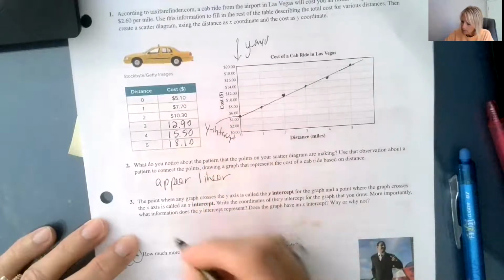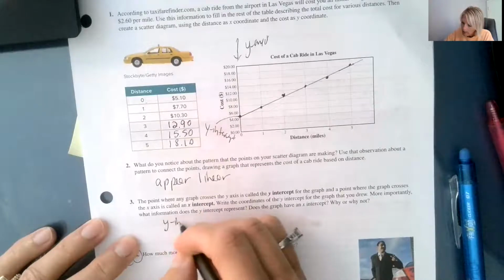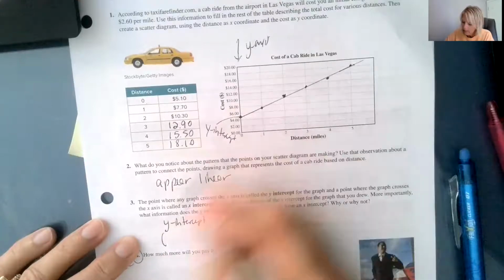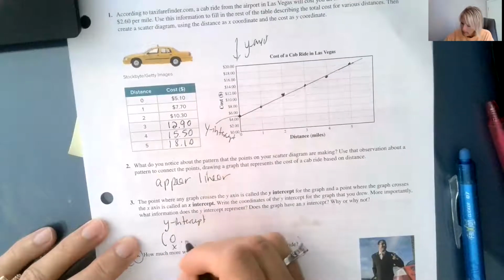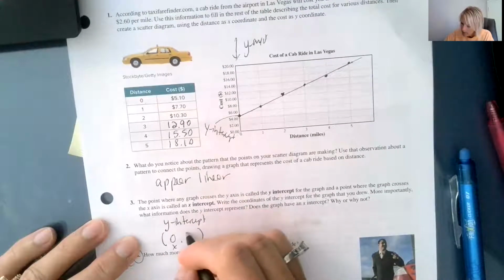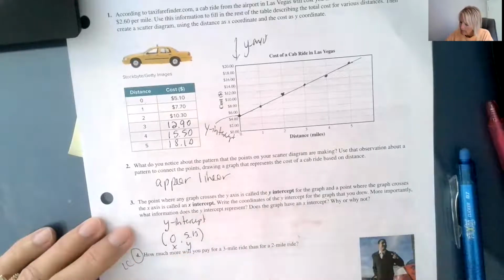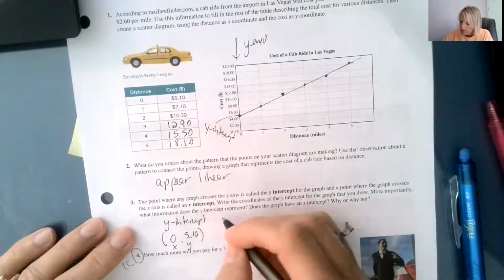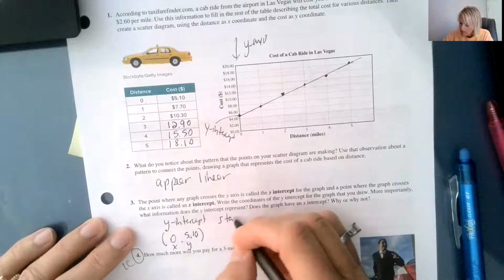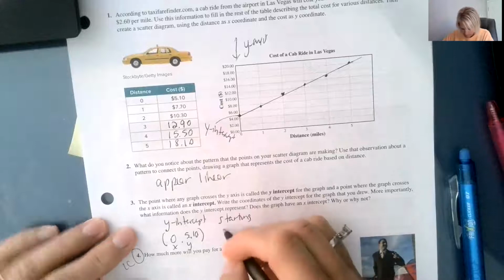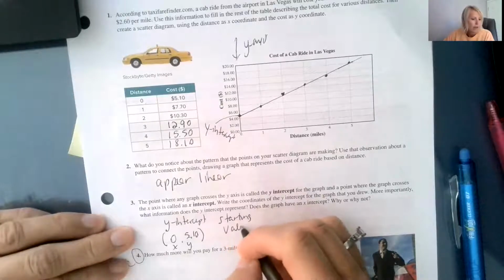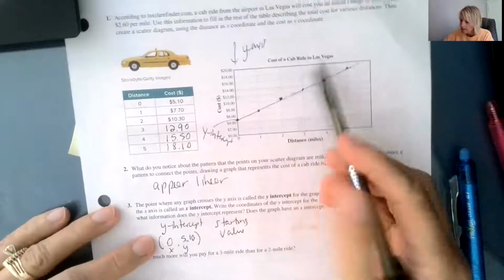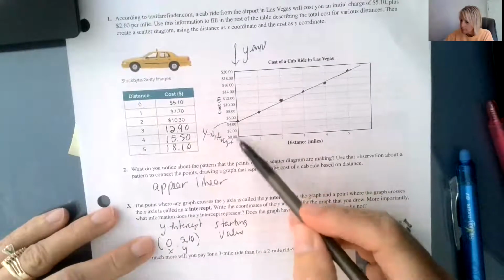So our y-intercept is right there. The y-intercept is at the coordinate point 0 for x, and y is at $5.10. So we always call the y-intercept our starting value. Now the x-intercept would be if we were going to cross the x-axis, but it's only getting bigger.